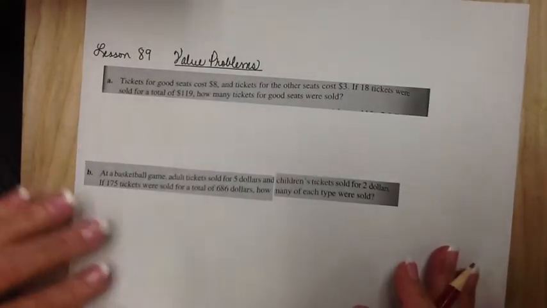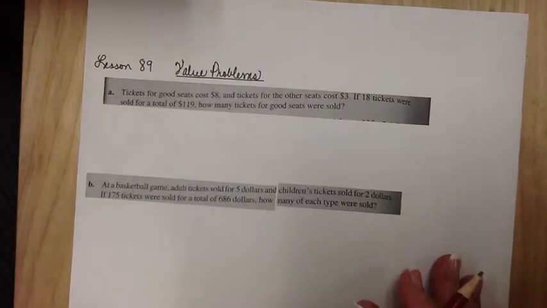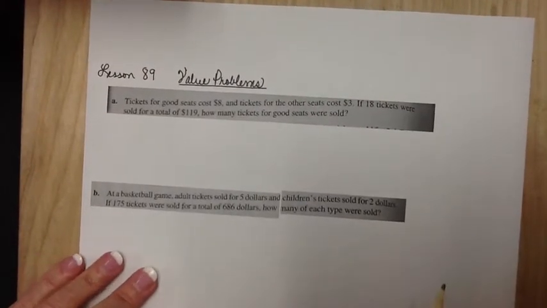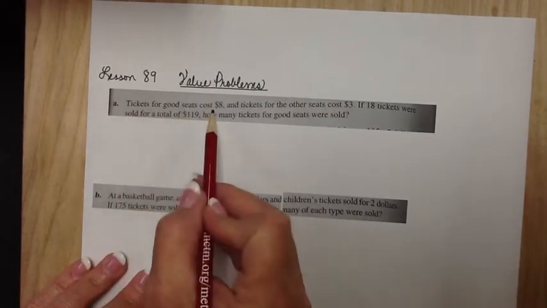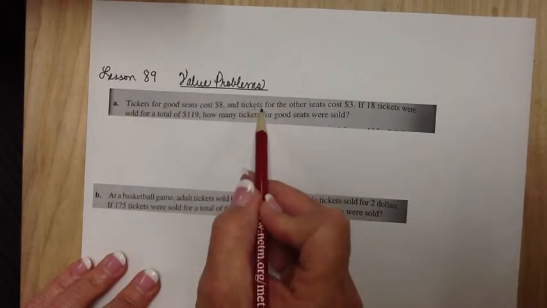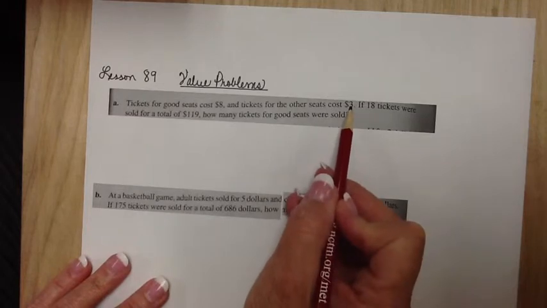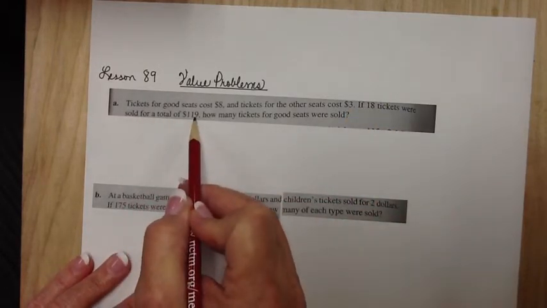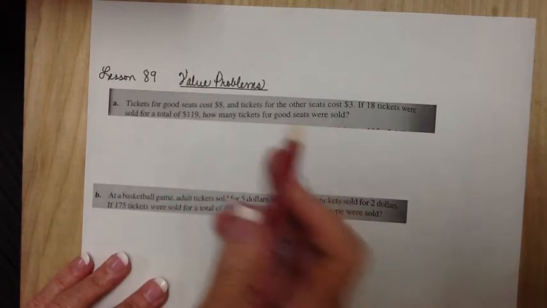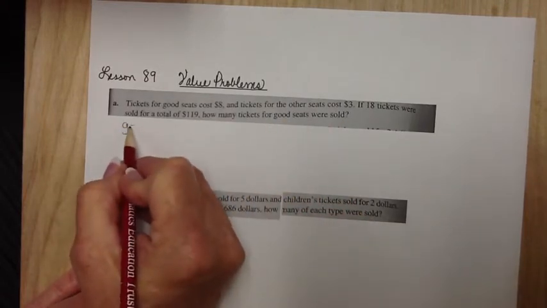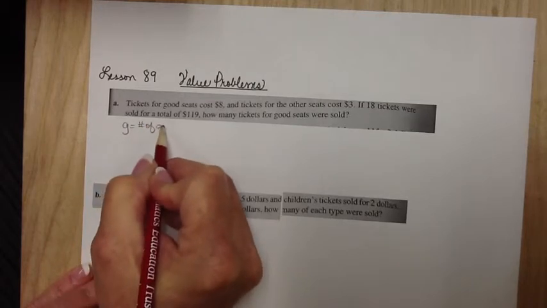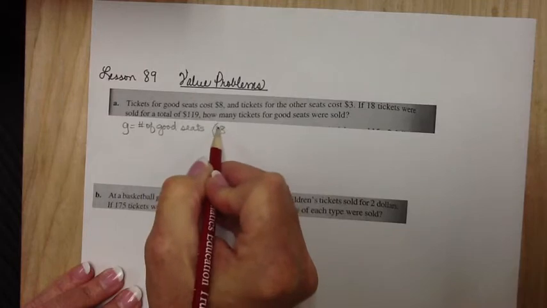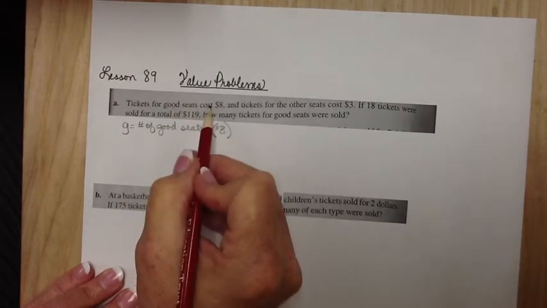And then lesson 89 is value problems, which are very much like coin problems. Tickets for good seats cost $8, and tickets for the other seats cost $3. If 18 tickets were sold for a total of $119, how many tickets for good seats were sold? Let G equal the number of good seats, and put your value at the end of a good seat.